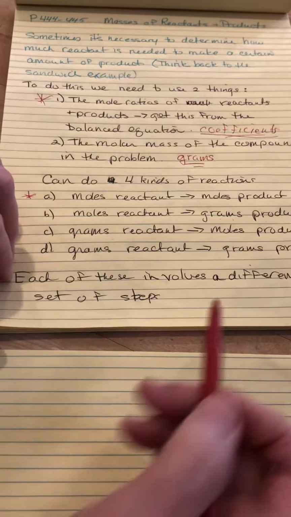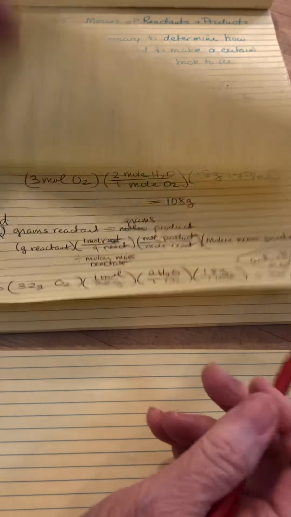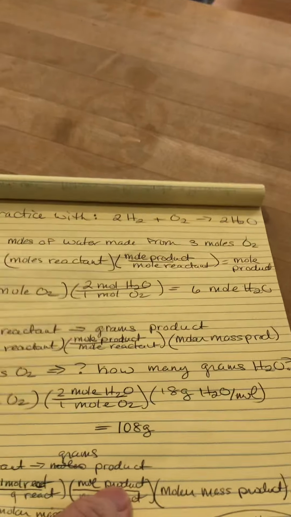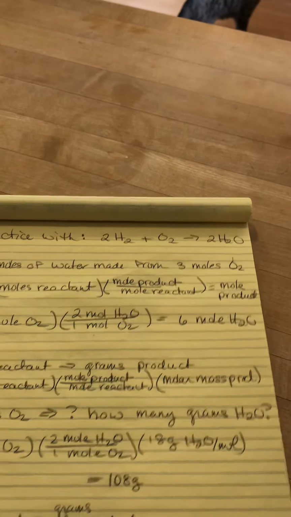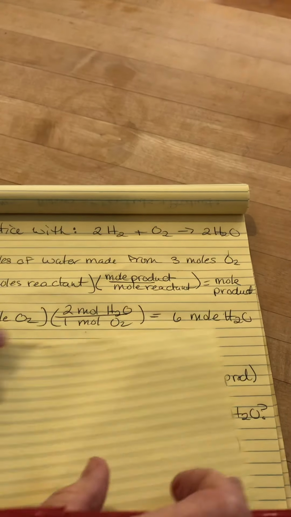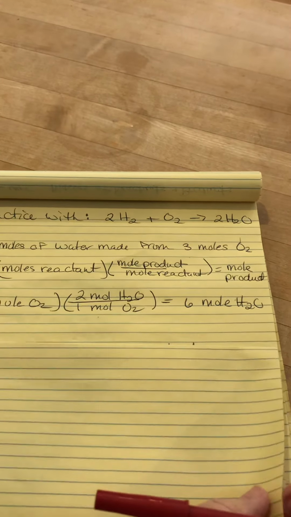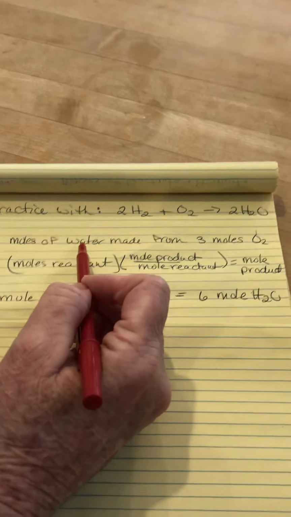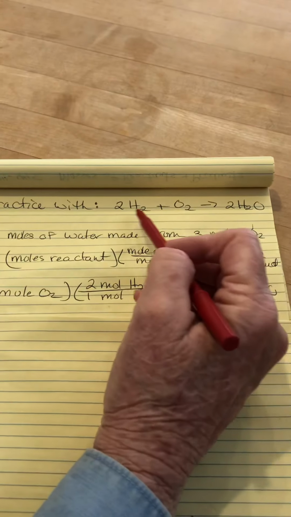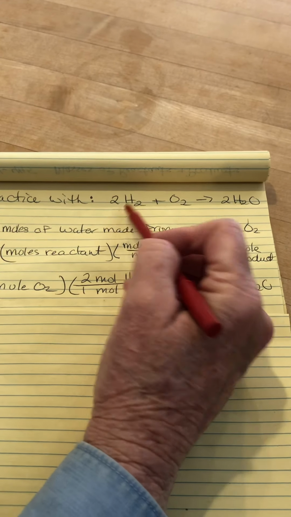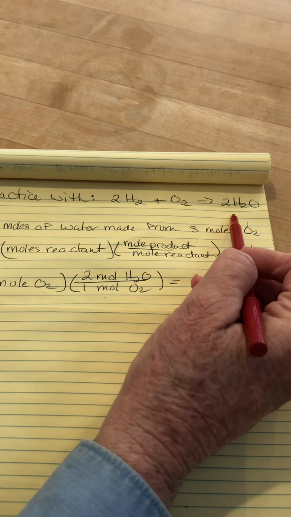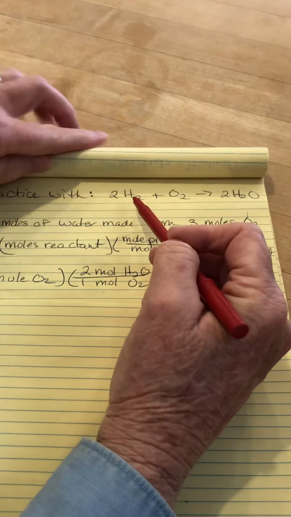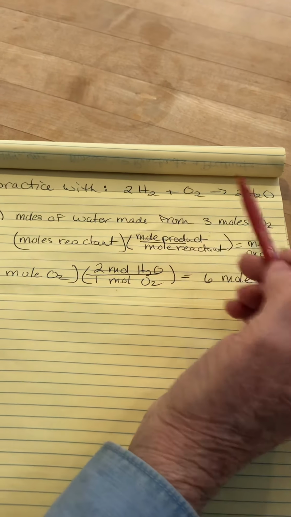Okay, so for each of these, we're going to be using a different set of steps. And I wrote them down as steps. I could give you a simple little diagram for them, but it might be easier just to see the steps. So we're doing type A, moles to moles, and we're going to be using this equation: 2H2 plus O2 gives you 2 H2O, for all of the problems we're going to do, all 4 of them.